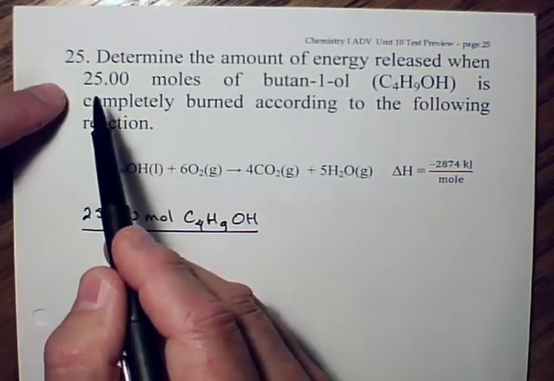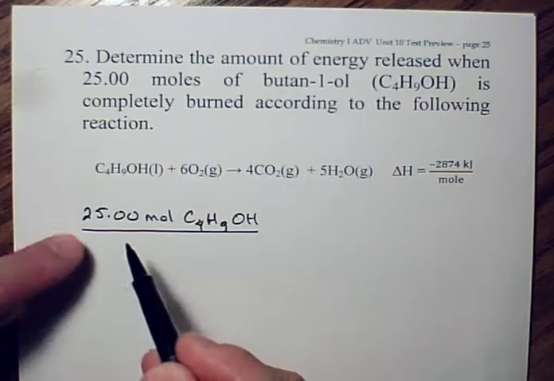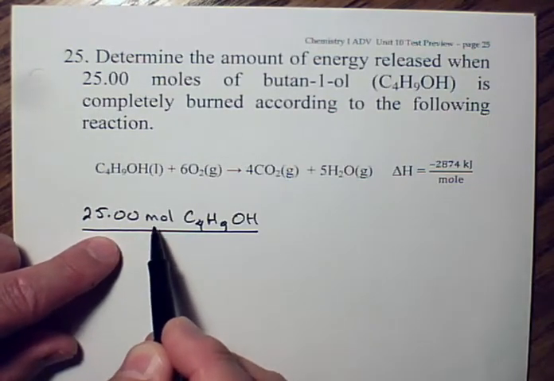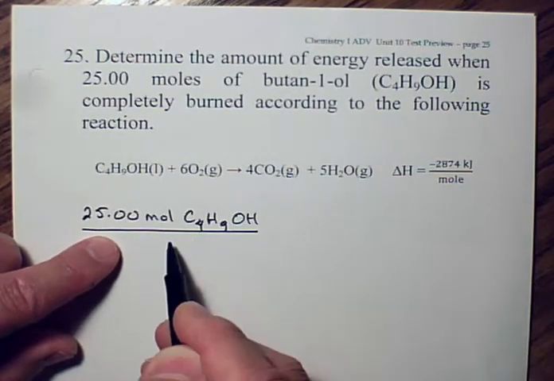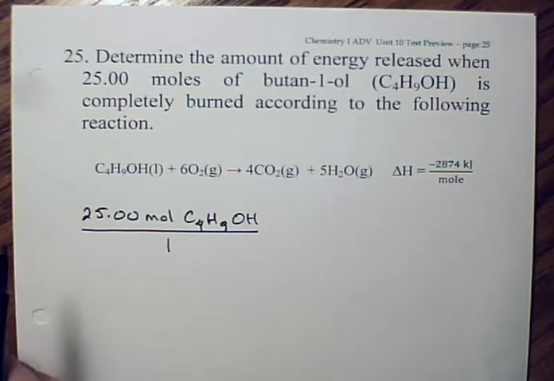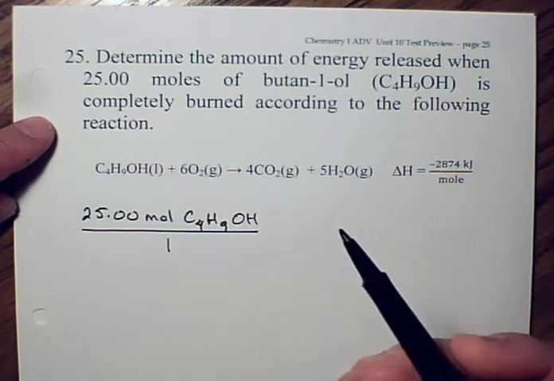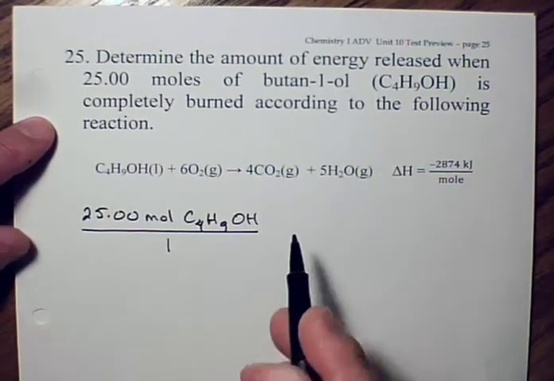So in this problem, we've got 25 moles of butan-1-ol. That's our standalone amount, 25.00 moles of butan-1-ol, and we're going to put that over 1 because that's our starting amount. We want to convert that amount into energy. It's asking how much energy is released.